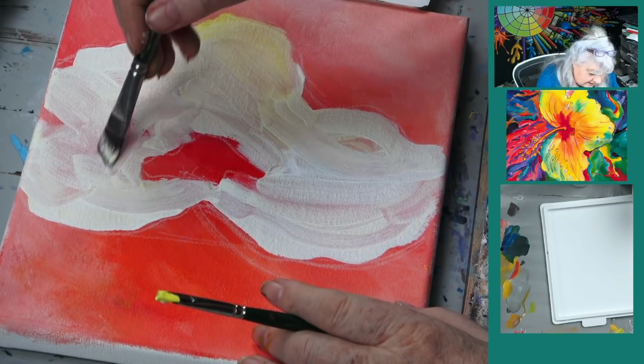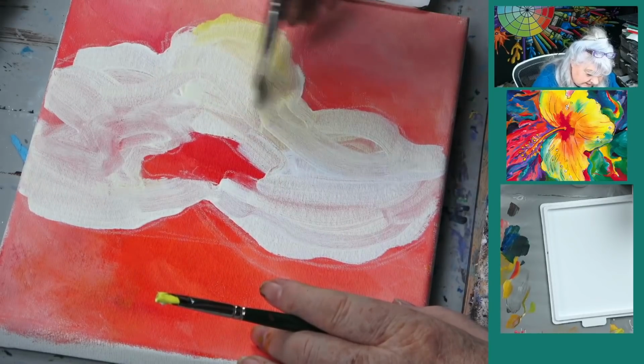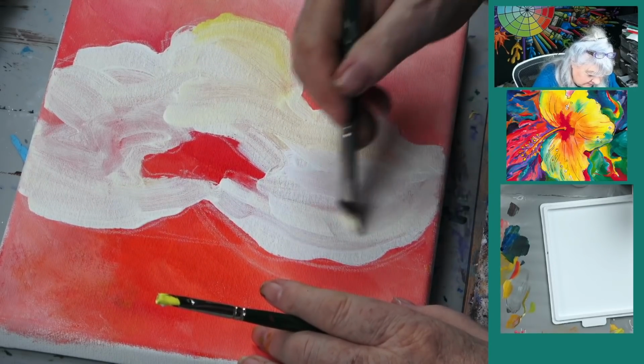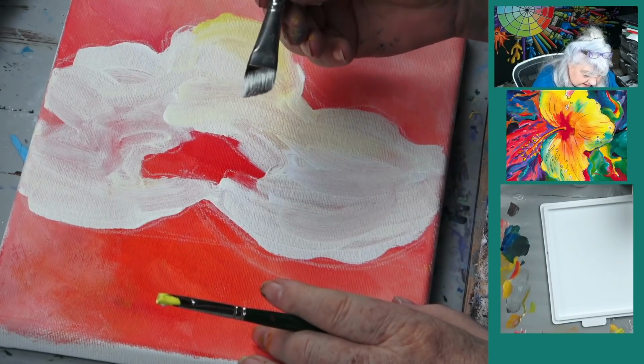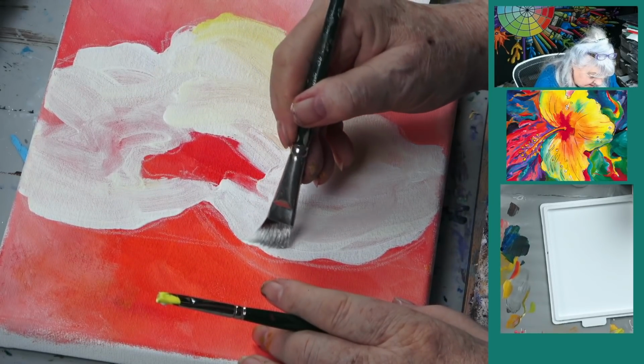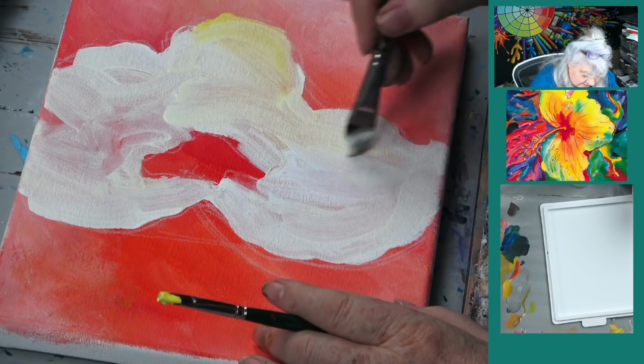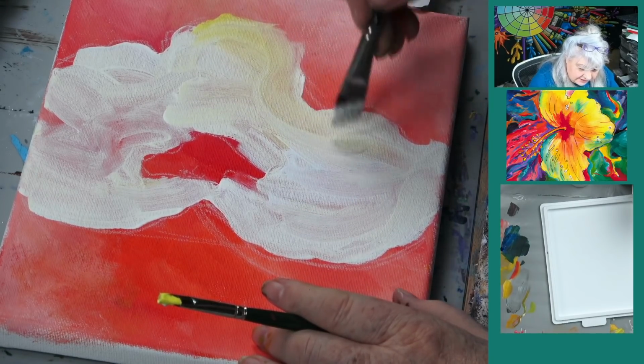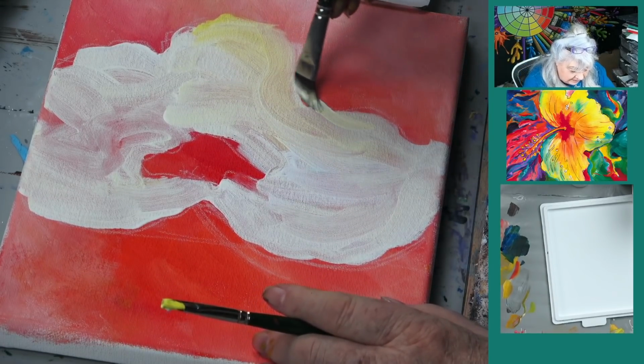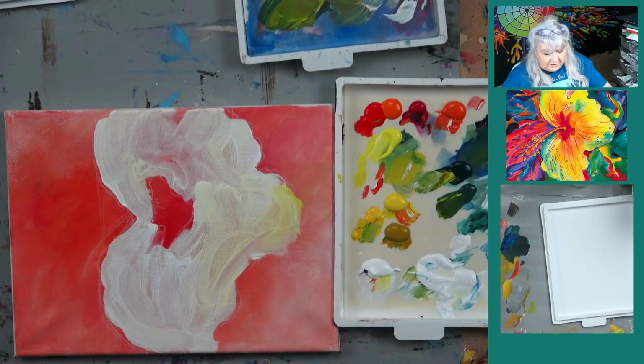Okay, yes and yes. Well, that was pretty easy. Yeah, very loose. This is a little angle brush, 5/8 inch. There we go. So don't get too crazy, but just there we go. Basically just blocking it in. We're just blocking it in. Yeah. You got to have some white down to get that yellow to pop.